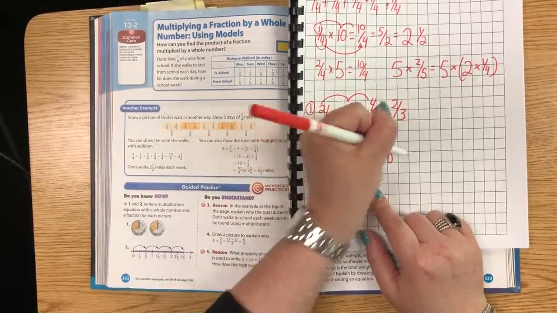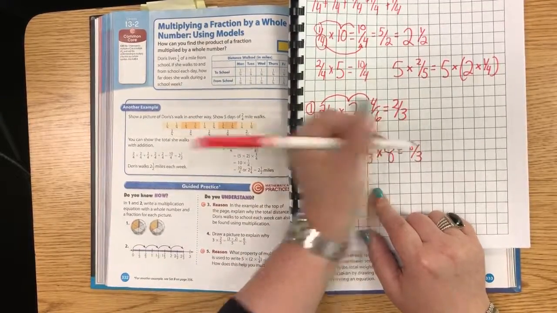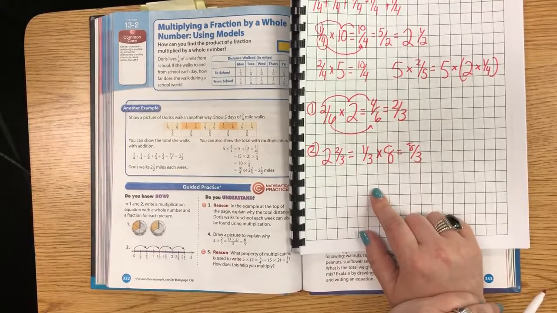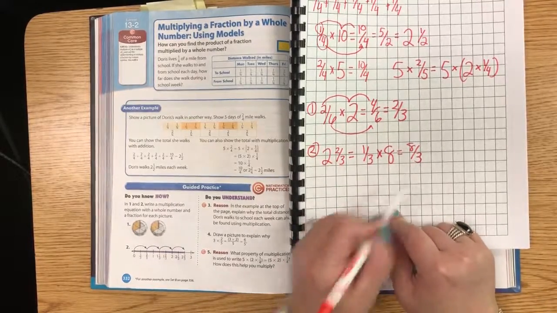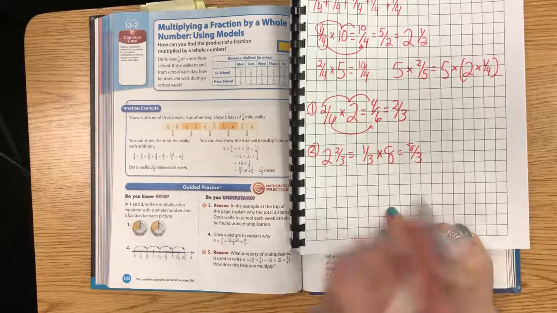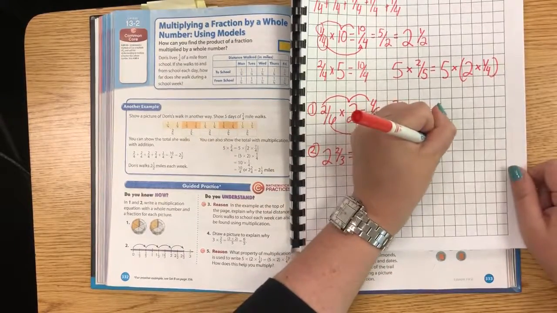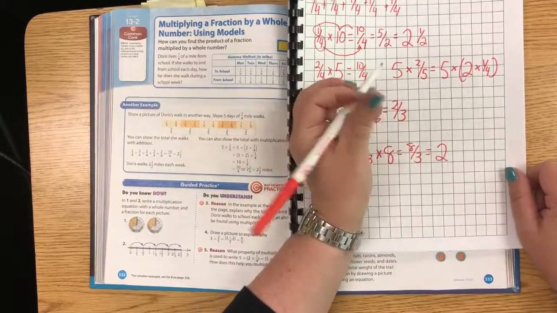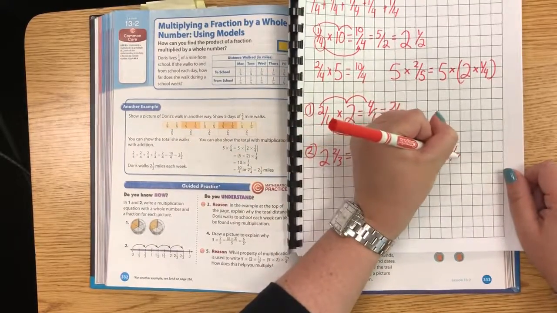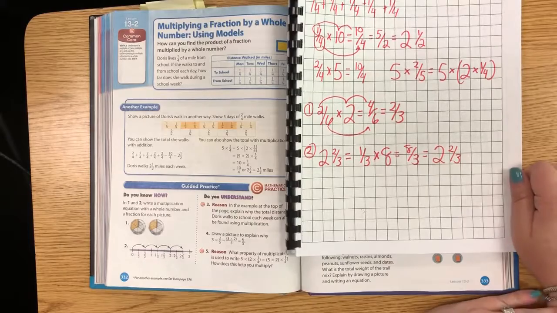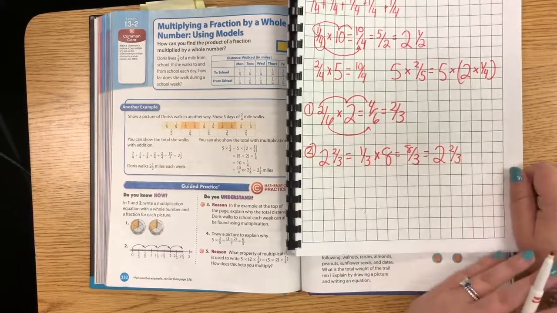Now, 8 times 1 gets 8/3, right? But if I were to properize, 8/3 would become 2 2/3. Let me prove it. 3 goes into 8 2 times, because 3 times 2 is 6. 8 minus 6 is 2/3. Ta-da! Okay, so this is pretty straightforward.